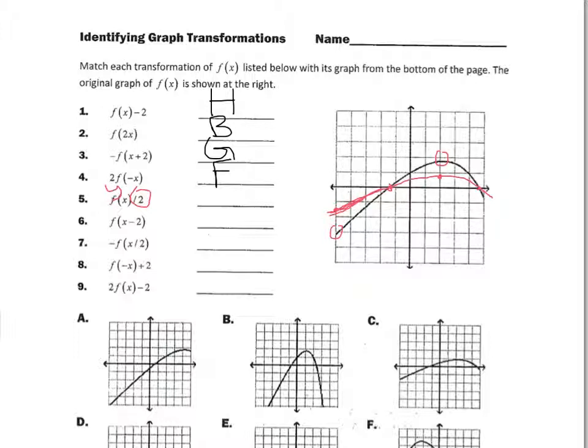Now what are we going to look for? I'm going to look for something that crosses at a little over 1 and almost to the end. And then I'm going to look at something that's a little below 1 at 2. And then way over here, it's a little over 1.5. So if I look right down here at C, we have about 1.5. We have a little over 1. We have almost 1. And then we're almost at the end of the graph. So I would say number 5 is letter C.